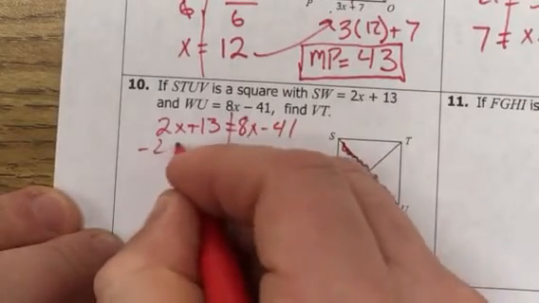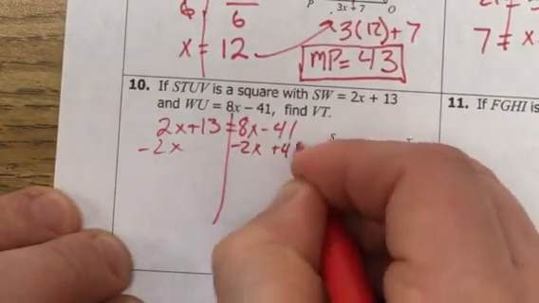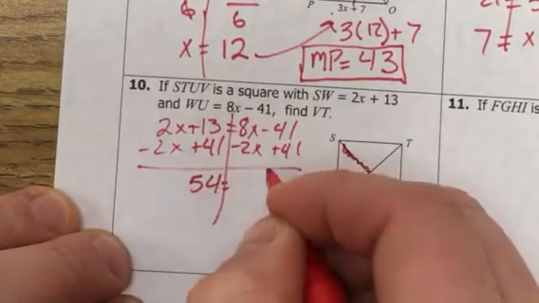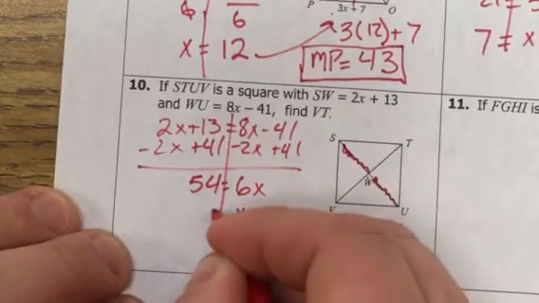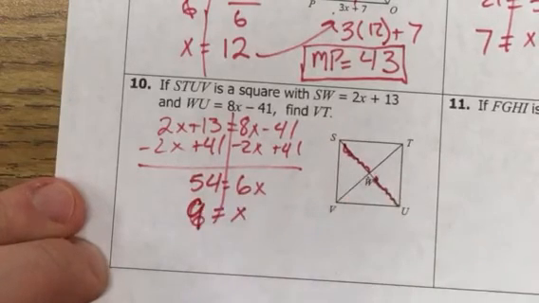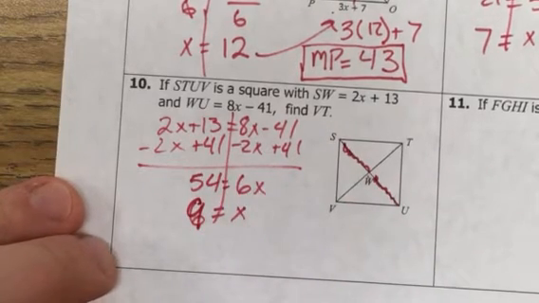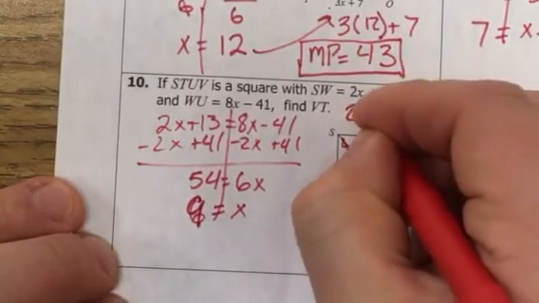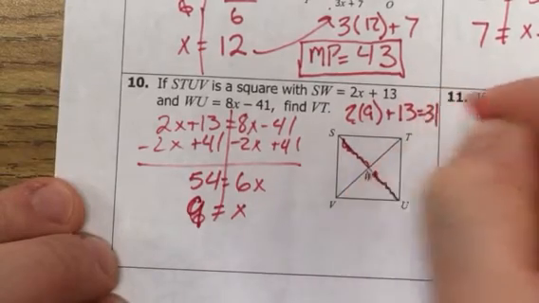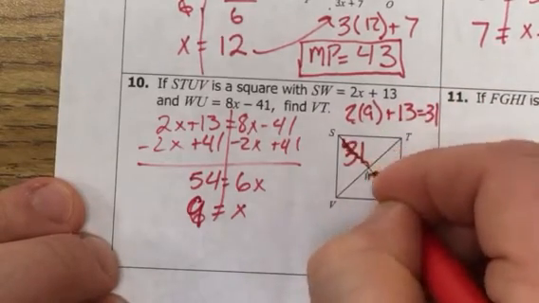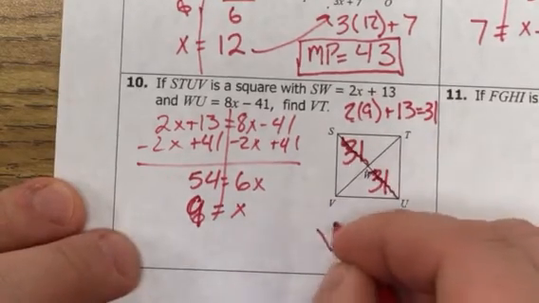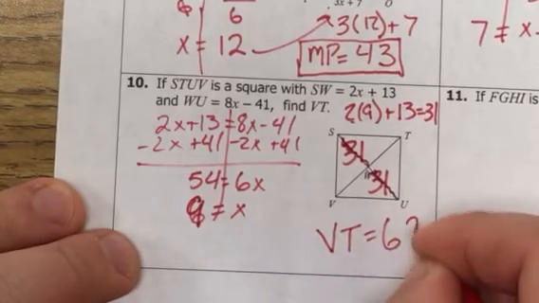Do a little bit of algebra, subtract 2x, add 41. Let's say 54 equals 6x, or x would be 9 after I divide by 6. So go ahead and plug that back in. 2 times 9 plus 13 is 18 plus 13, which gives me 31. So each piece of my diagonal is 31. That means my total diagonal will be 62, and since diagonals are congruent, VT would also equal 62.